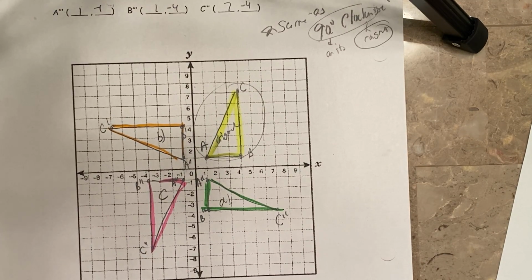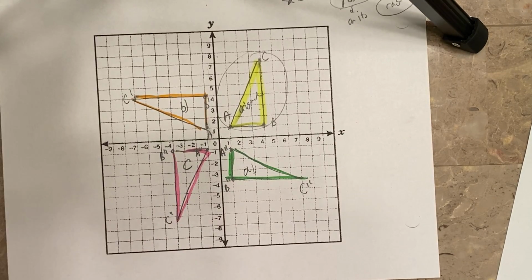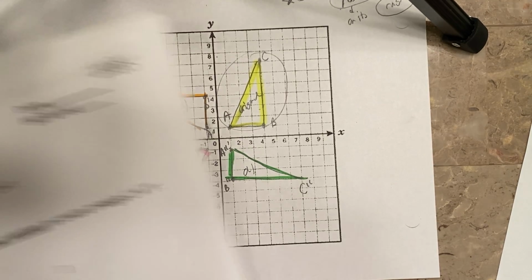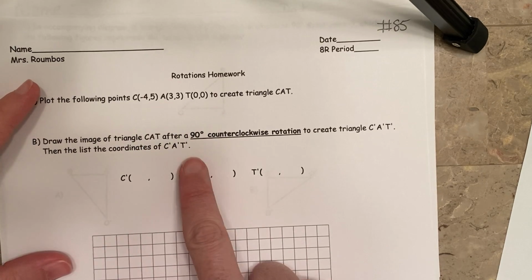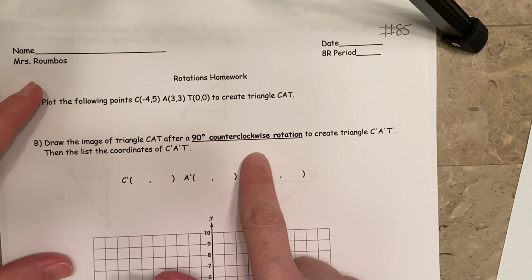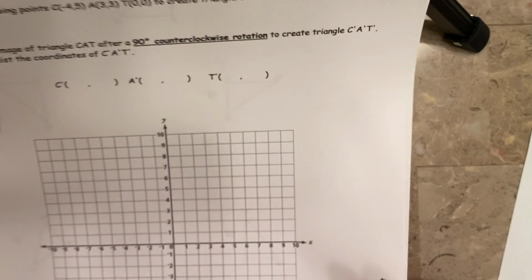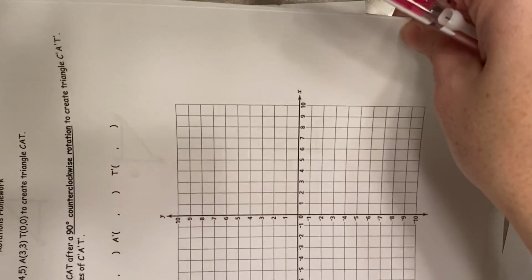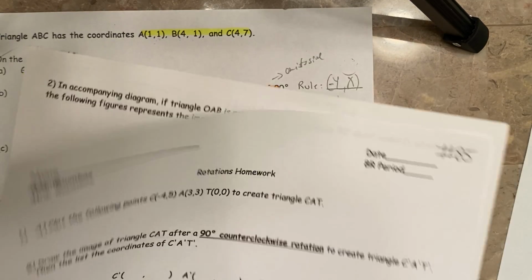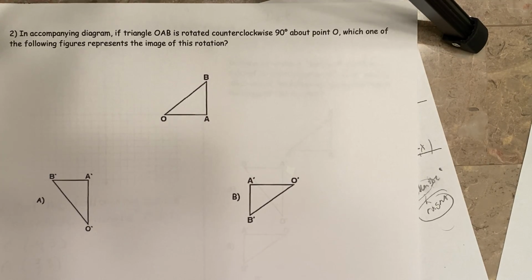I hope this video helped. I know this is super, super tough. Just try your best. All right. So tonight's homework, there's only 2 questions on tonight's homework. I have you plotting an original triangle and then doing 90 counter. So it's up to you how you want to do this. So 90 counter, you would do the rule -y, x, or, you know, you would physically take the paper and turn it to the left one time to get the new coordinate. So it's completely up to you how you want to do that. And then the second question is just a basic one from the other day.